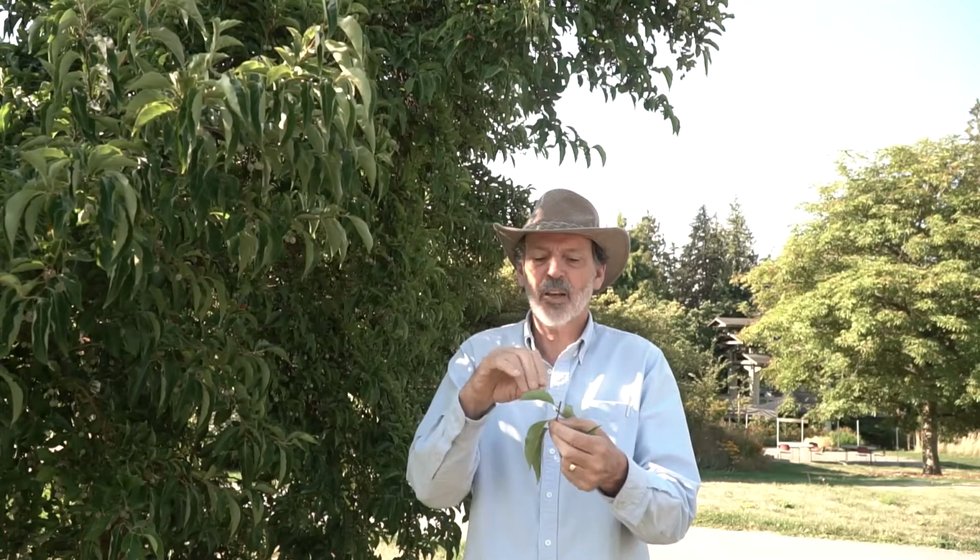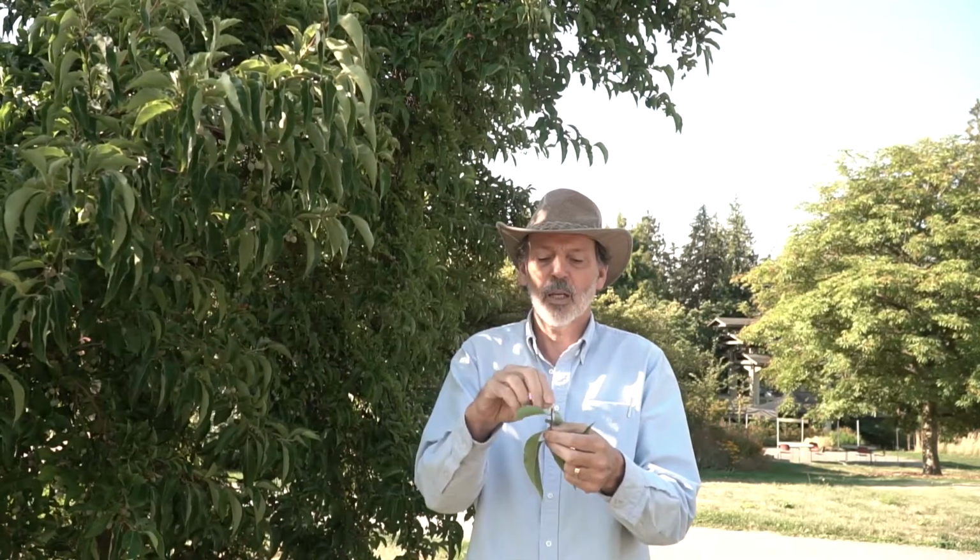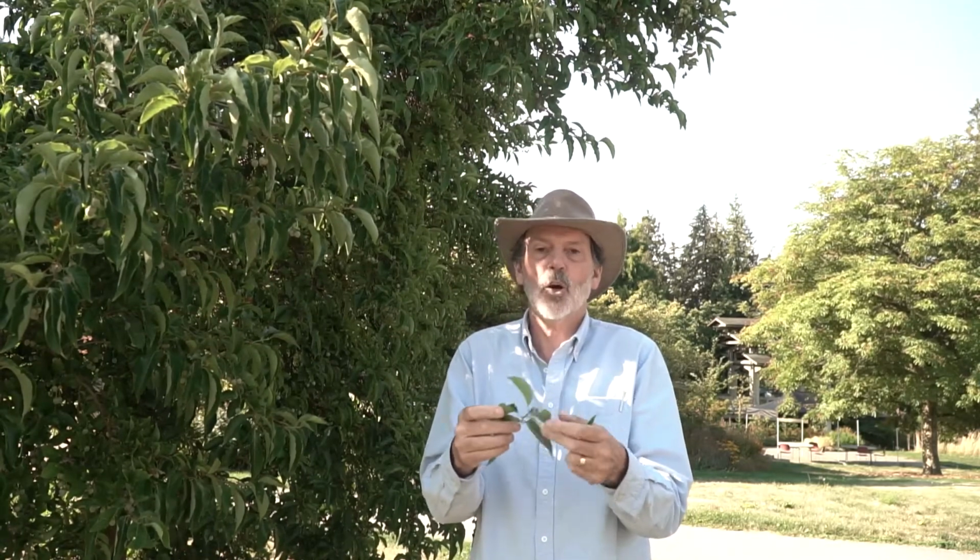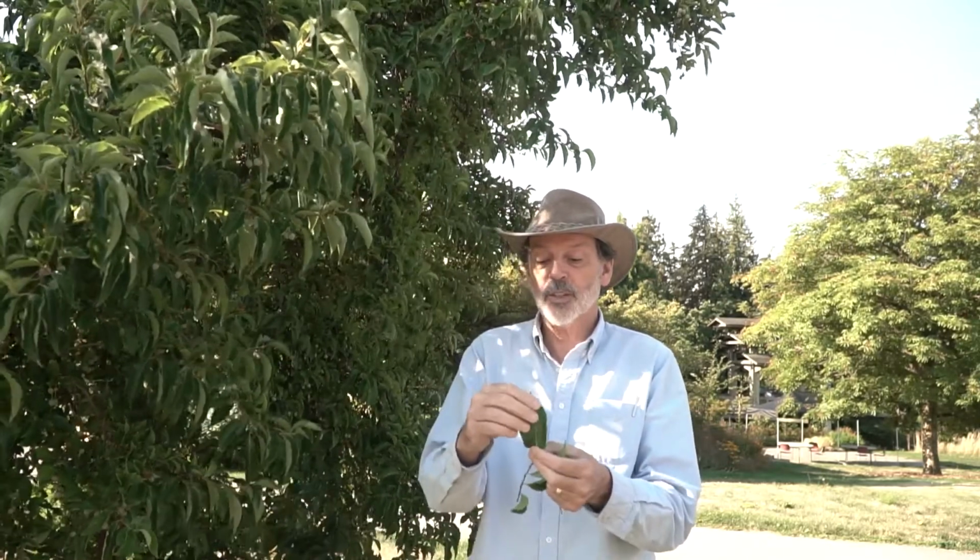And vestiture on a plant can be waxes or scales, little loose bits, or it could be hairs, and it could be different kinds of hairs. And so as we go through the course, we'll start to see a little bit more variation in some of these things.